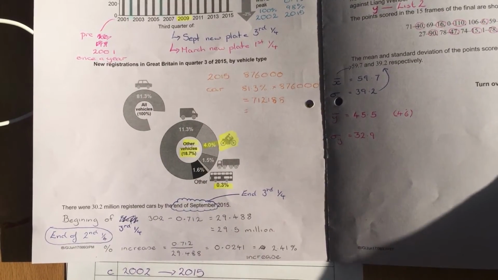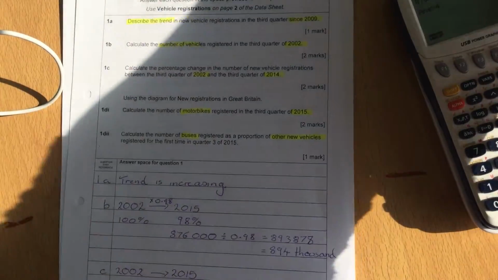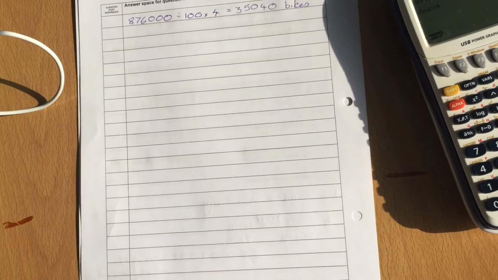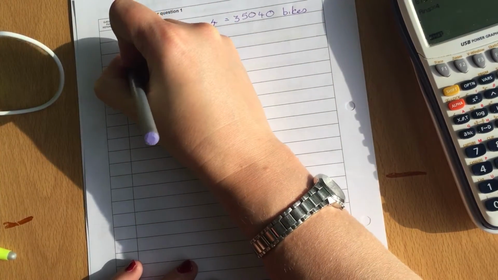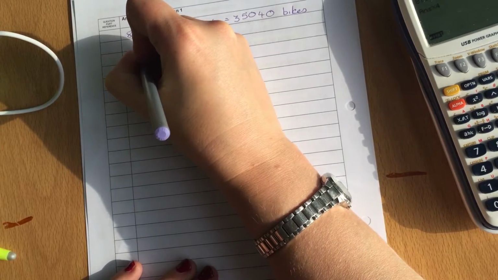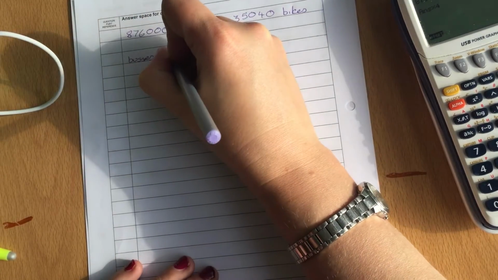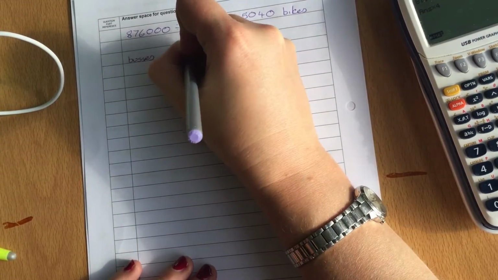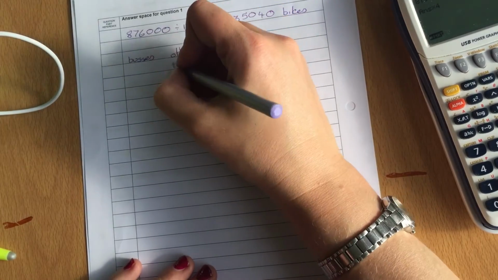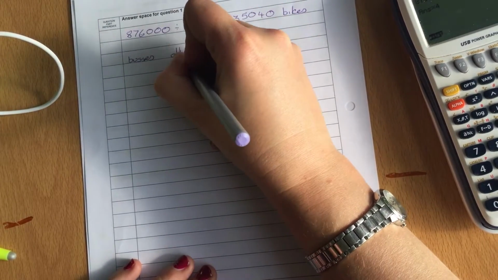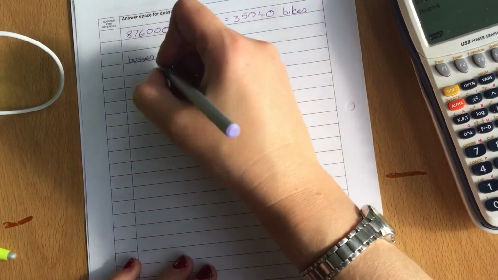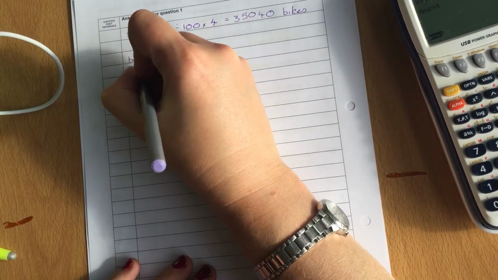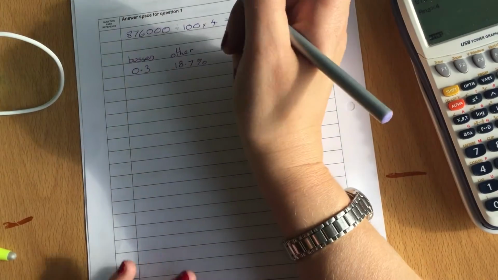So as a proportion, we can work this out. So we've got buses and we've got other vehicles. So our other vehicles are 18.7%. Our buses is 0.3.